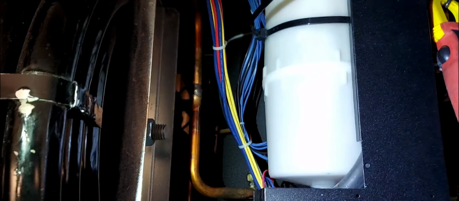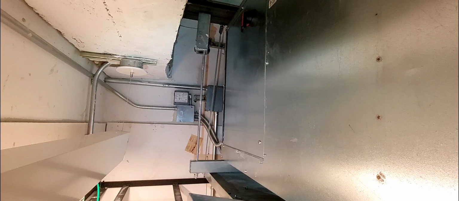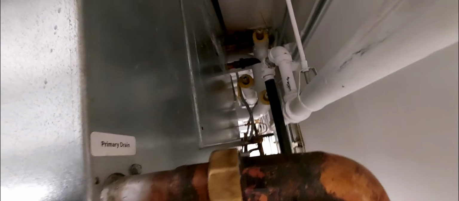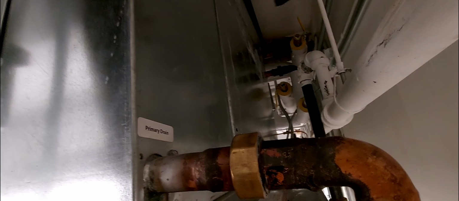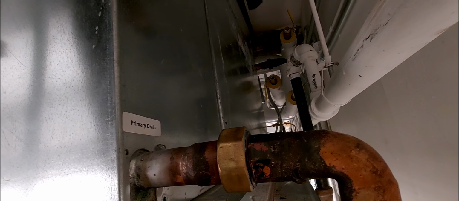Now this is New York City, guys, and you know, this is how it's done. It's going to be super tight sometimes, where the equipment is and accessibility, etc. This one is really tight. I can't even get to the control section for the humidifier. The control board is right behind this panel right here.